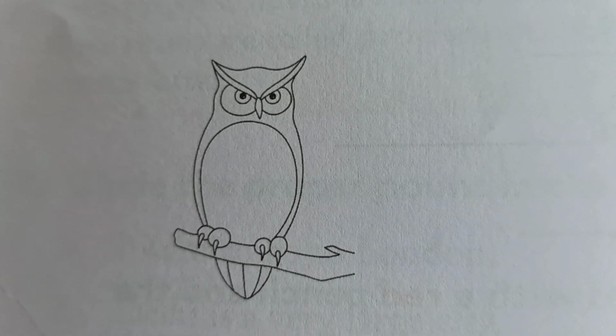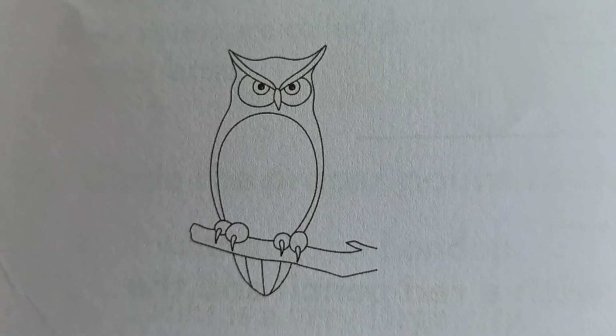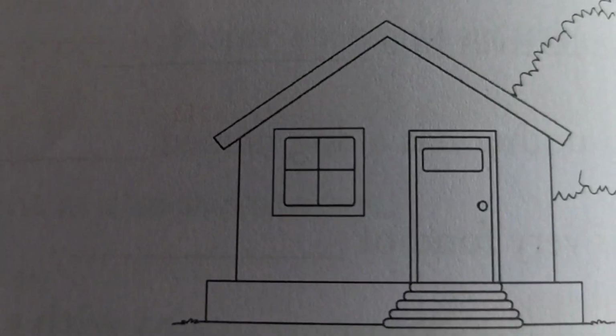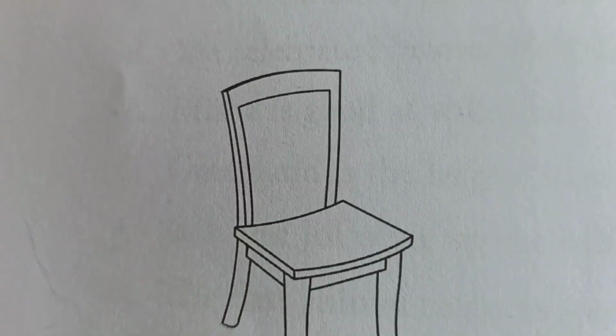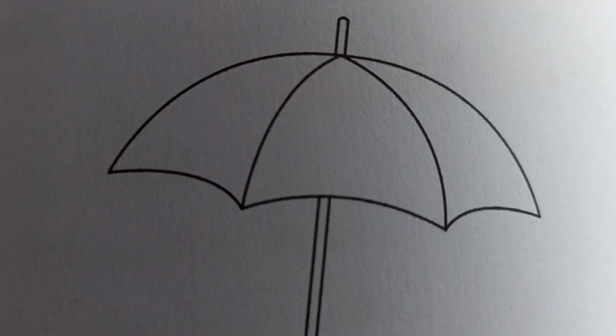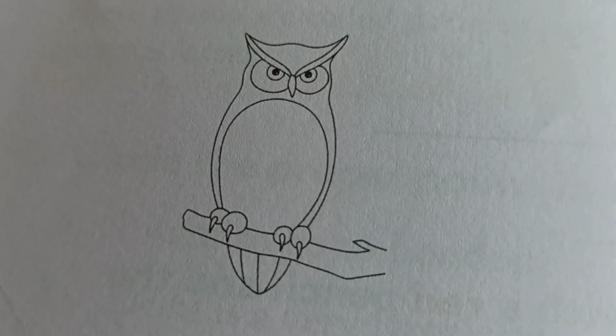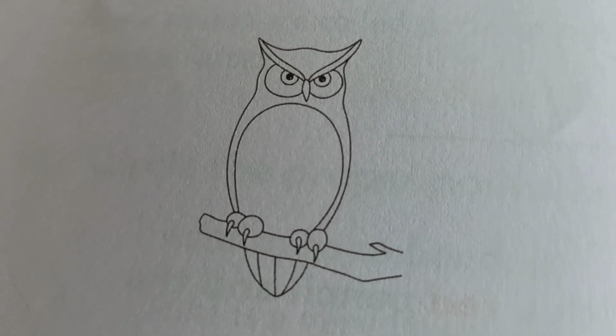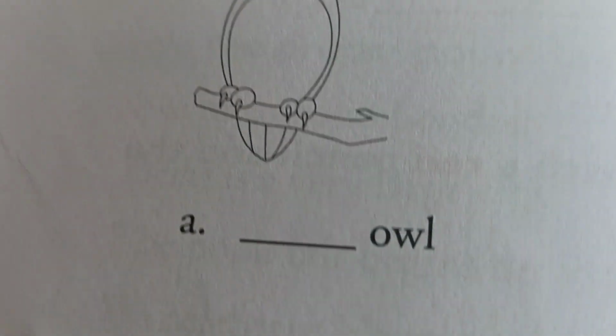Kids, which picture is this one? Owl. O-W-L, owl. Okay. This one? House. This one? Chair. Very good. This one? Umbrella. Students, this one is owl. Spelling O-W-L, owl.